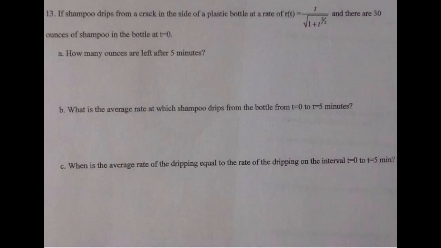So this last one here, it gives us information about a crack, whatever. This is a rate. It's an important word at which it drips. And there's 30 ounces to start at t equal to 0. First thing it asks is how much is left after 5 minutes.